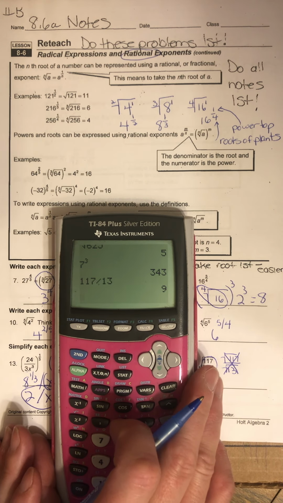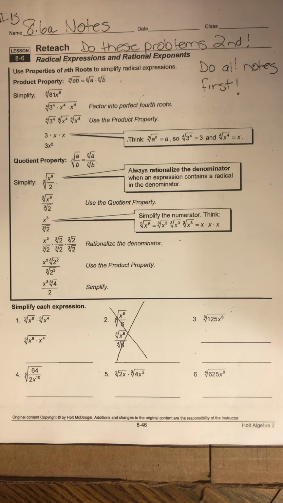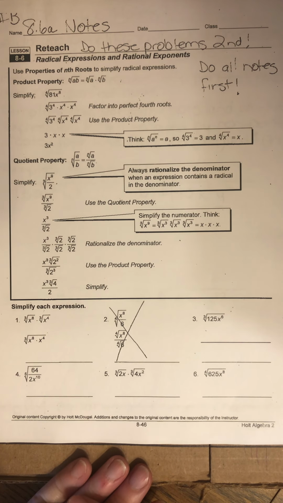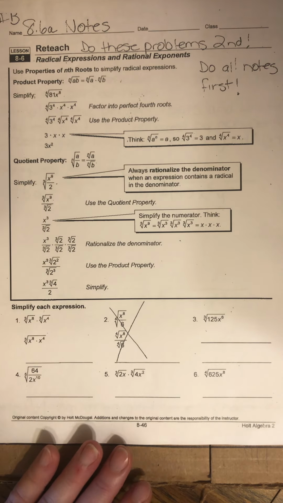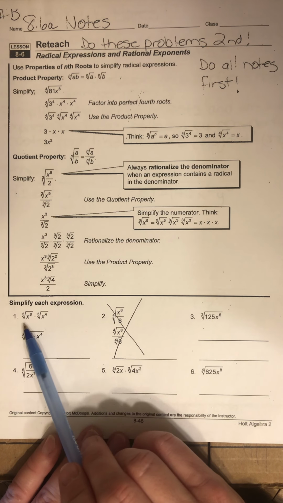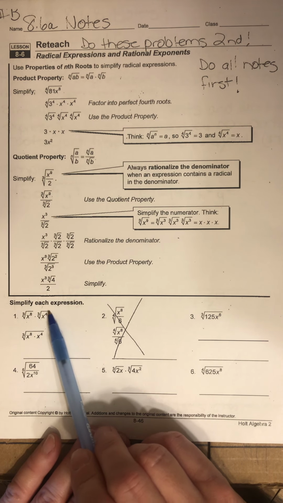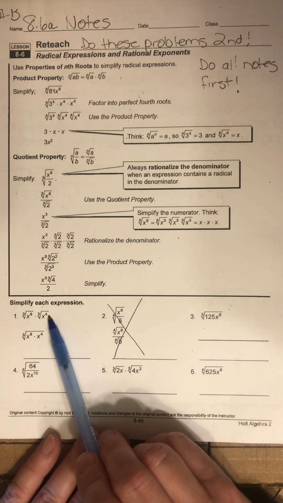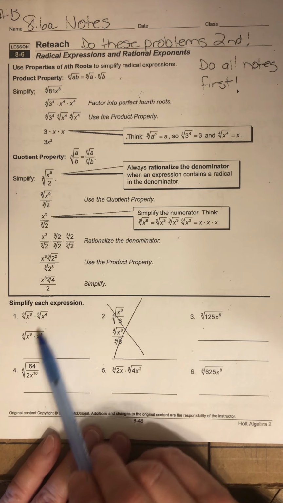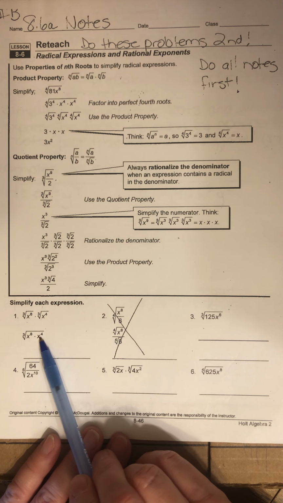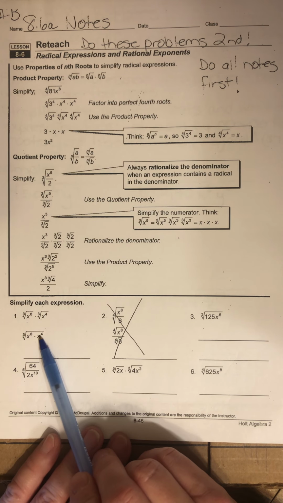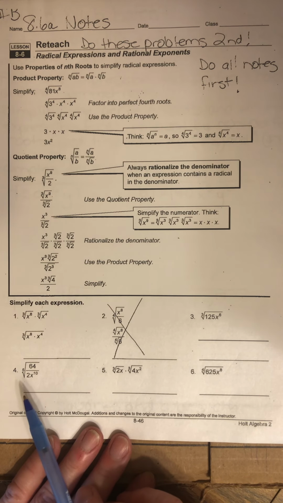Let's go to our next page. They want us to simplify each expression. Okay? So what we're going to do is let's remember, if we do have roots that are the same, we can put them under one root, like they did here. Also, if they are together, we can separate them, either way that it helps us. We will also use rational exponents to help us reduce exponents.